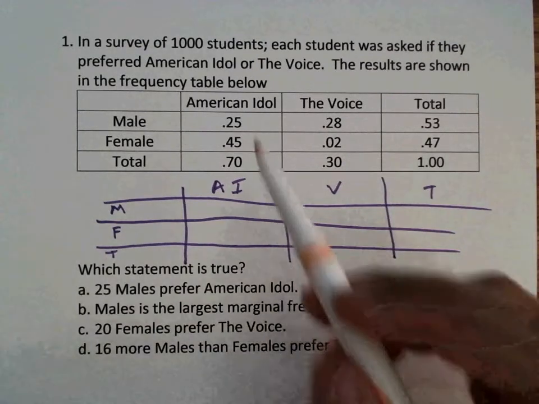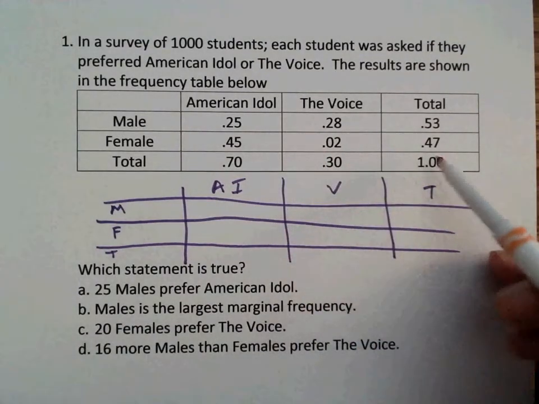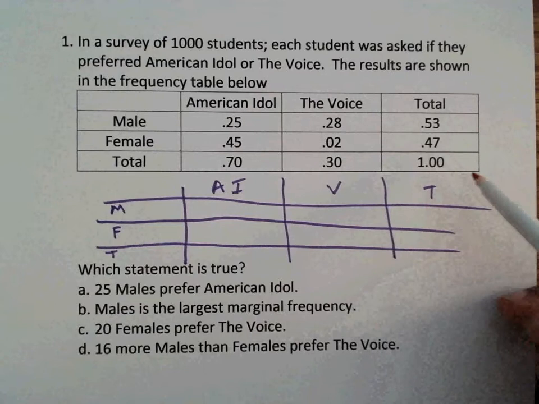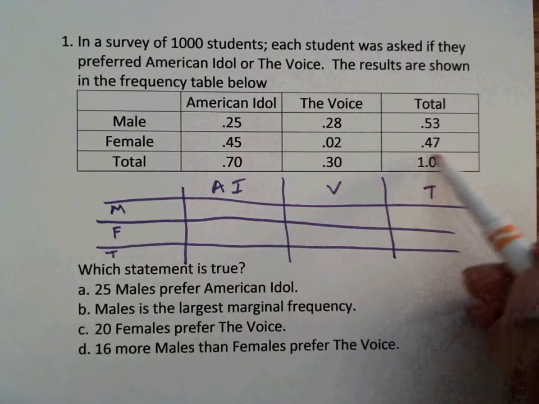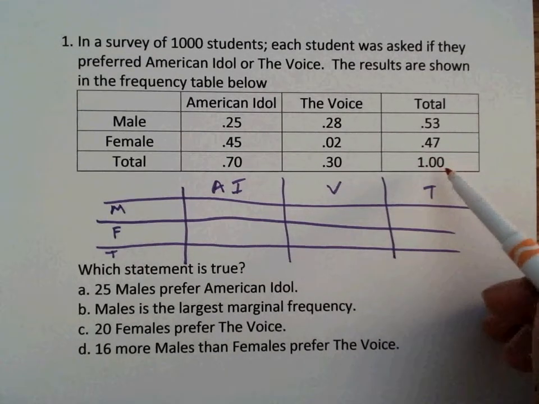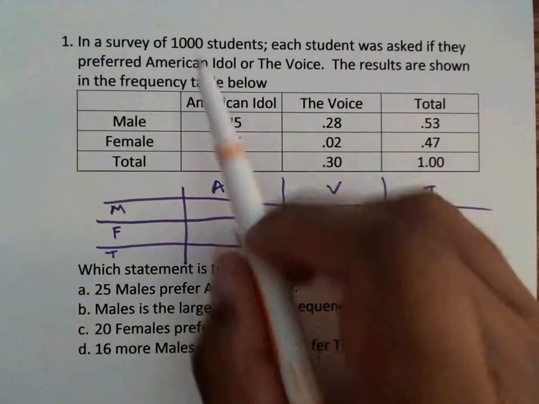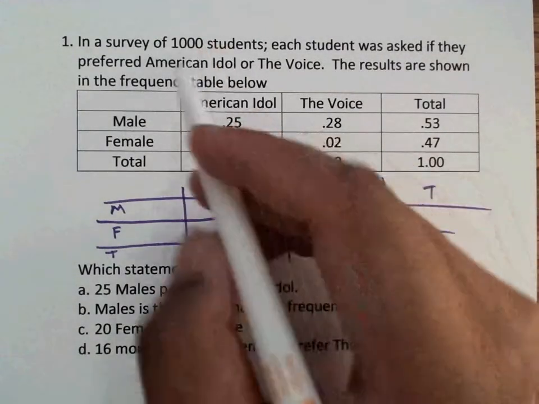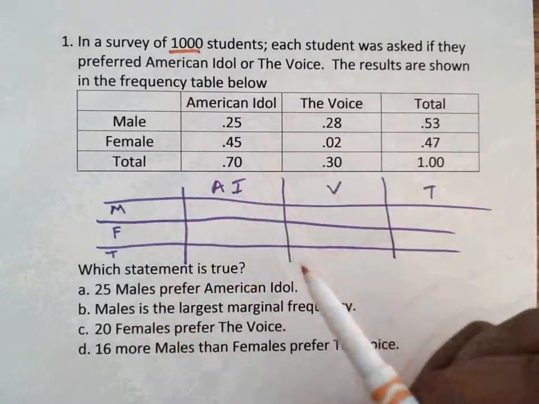Since we have our decimal table, instead of dividing by the total, because this isn't really the total number of people, we're going to multiply by our total. So the total amount of people we surveyed was 1,000.